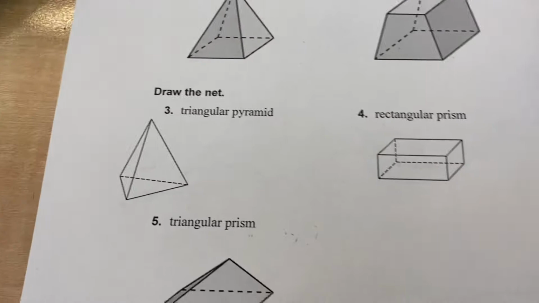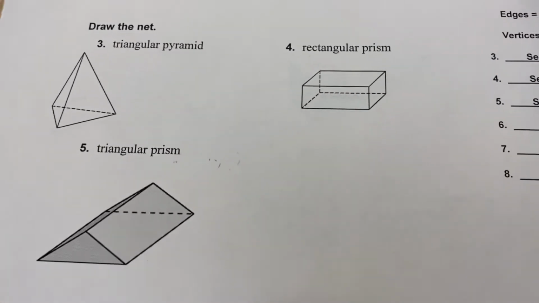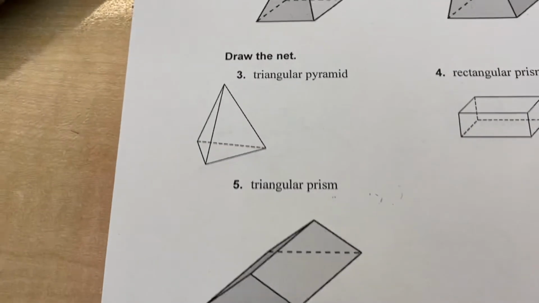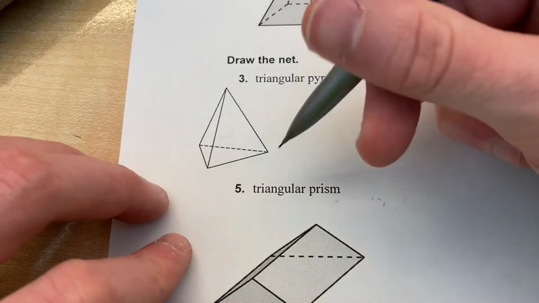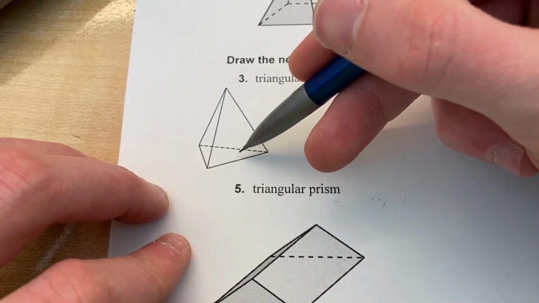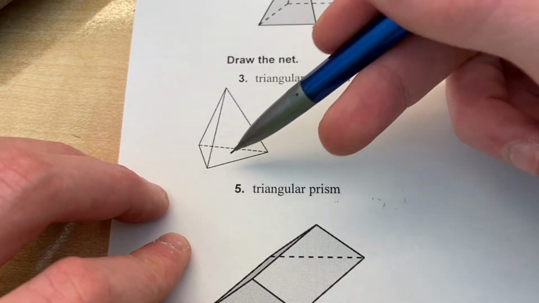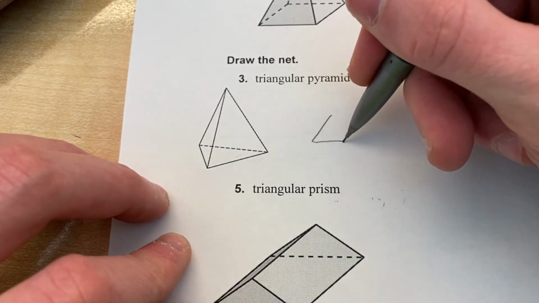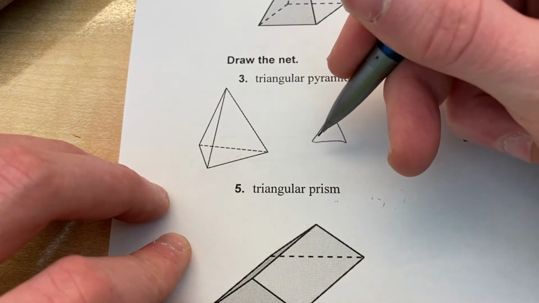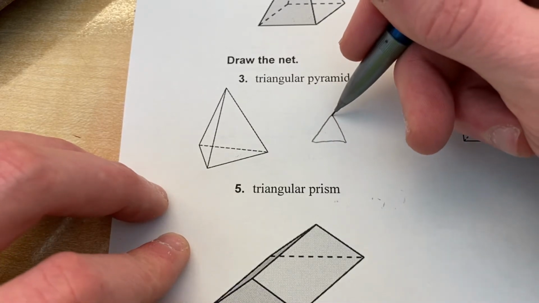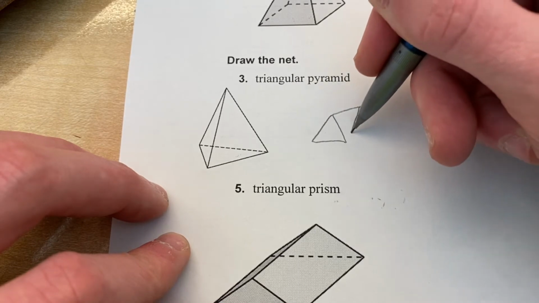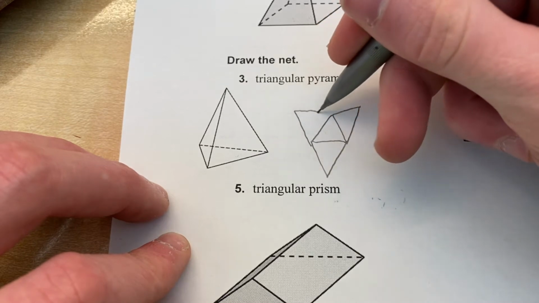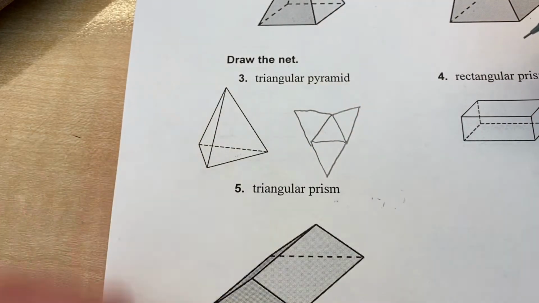All right, so now let's try and draw out some nets. So number 3, it's asking us to draw the net of a triangular pyramid. Remember when I said a triangular pyramid, you start off with identifying your base. The base of your solid, your pyramid, is a triangle. So let's draw out our triangle. And remember, your base, every side always has a triangle coming off of it. So we can just draw out the triangles that are connected to our triangular pyramid. And that is the net of a triangular pyramid.